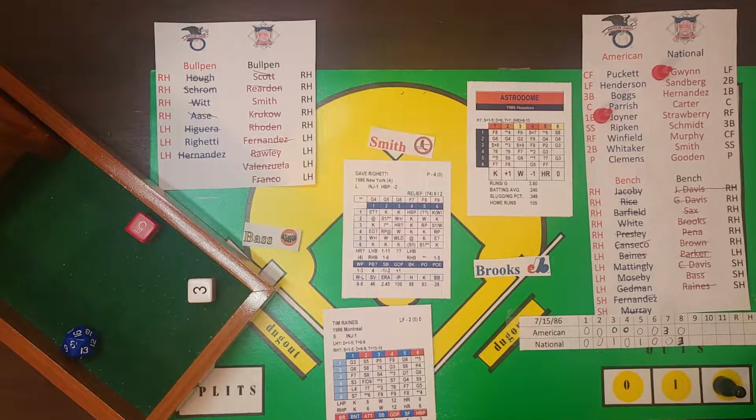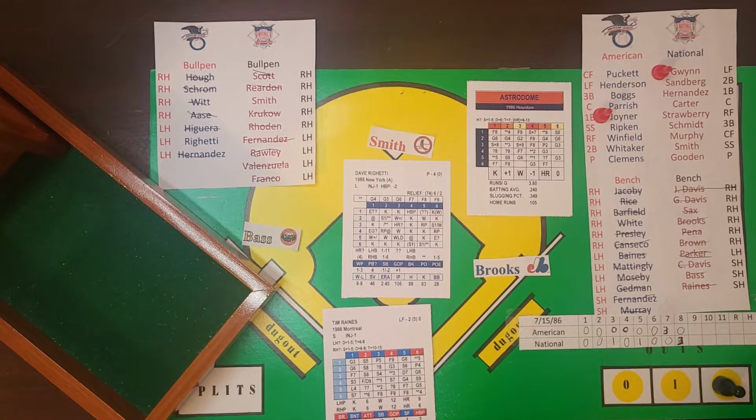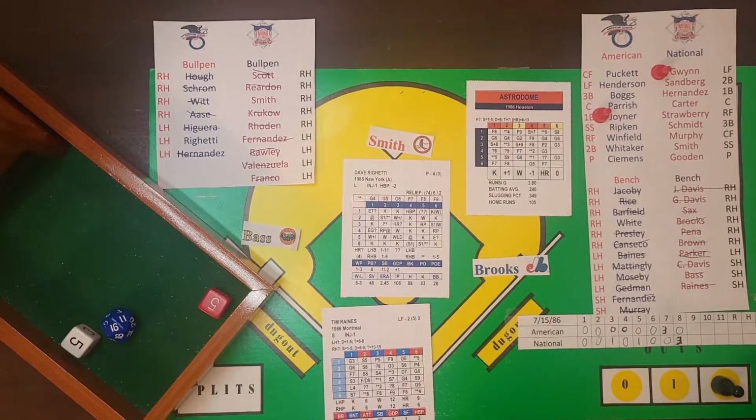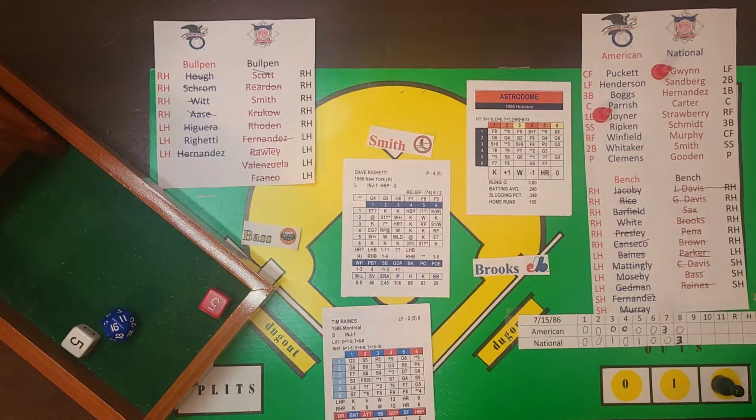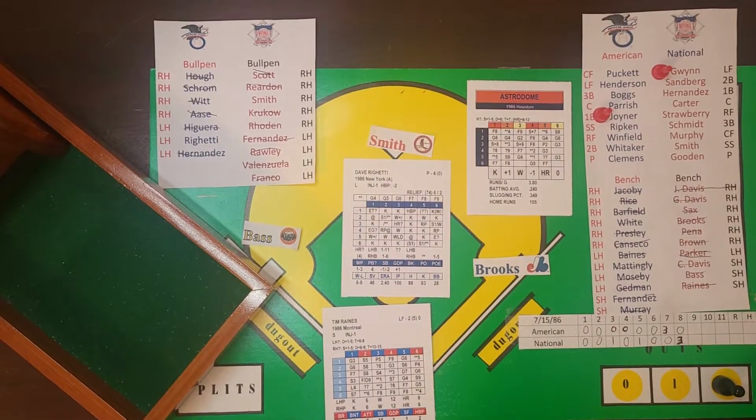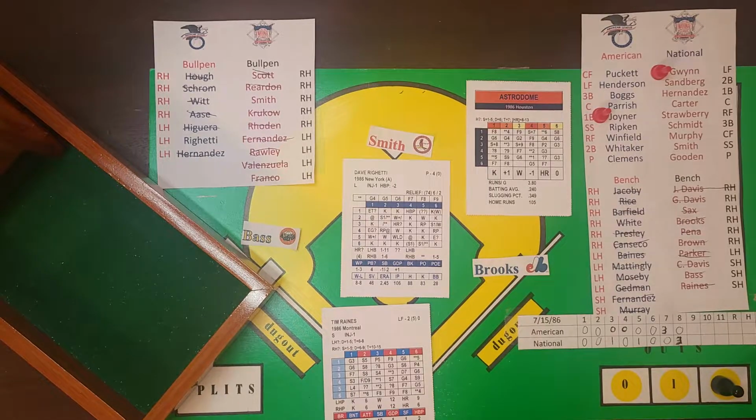5-3 is a range play. Go to Tim Raines' card. 5-5 is a fly to left. We're checking the range of the left fielder, and that is Jose Canseco in left field. His range is a 3, and he can't get it. It's a single or a double. It's a single. So a single to left, S7.